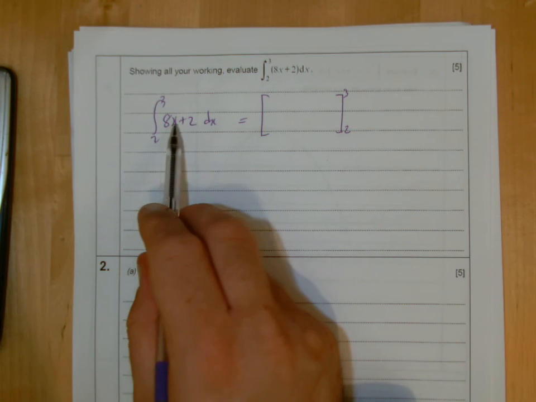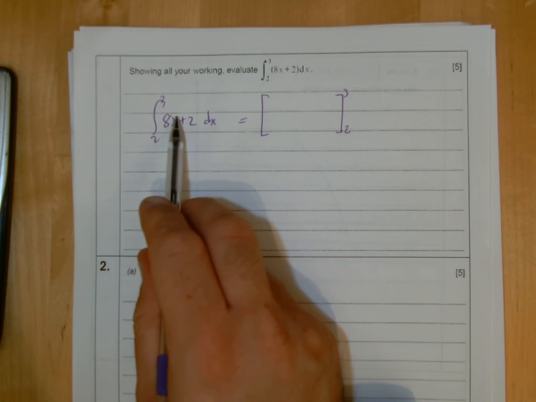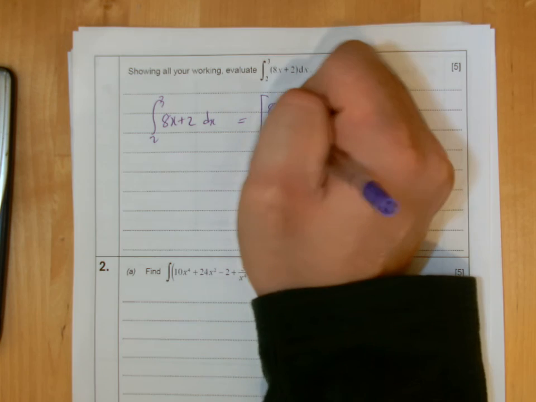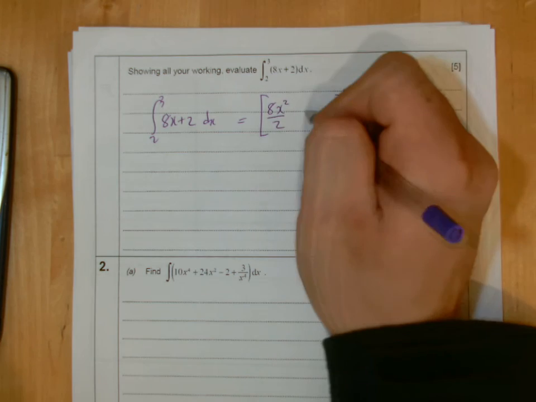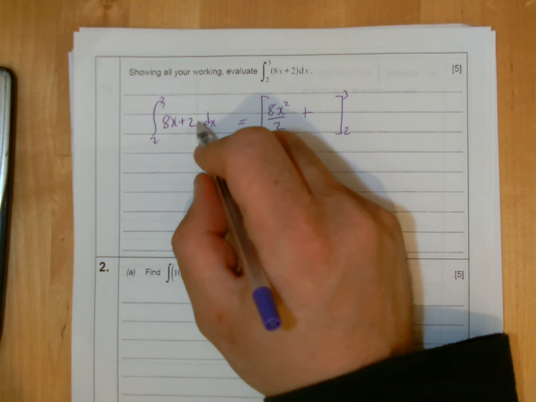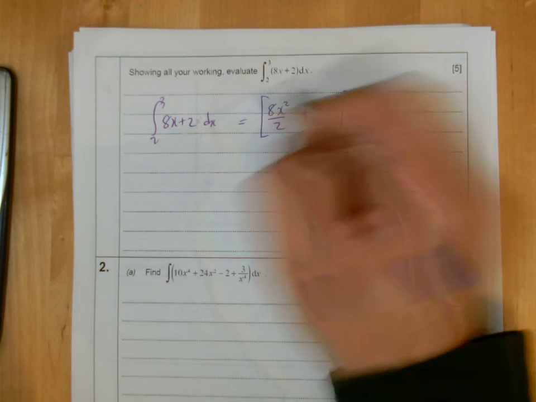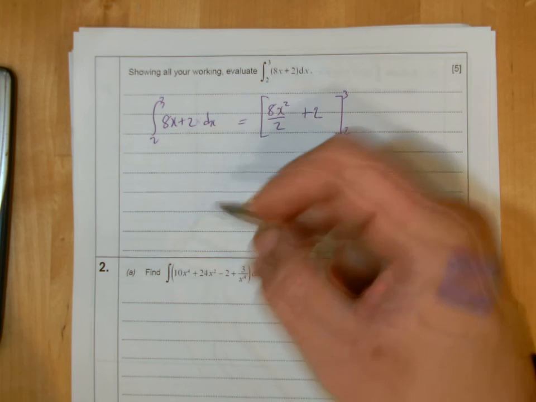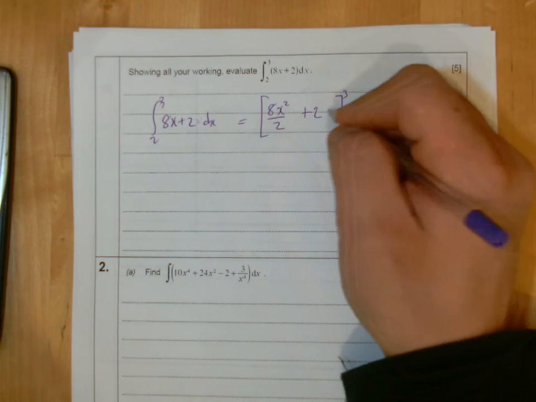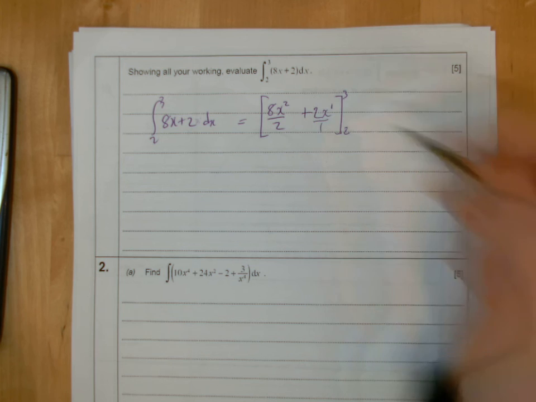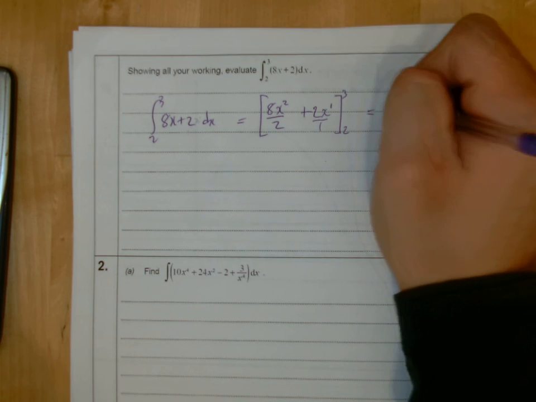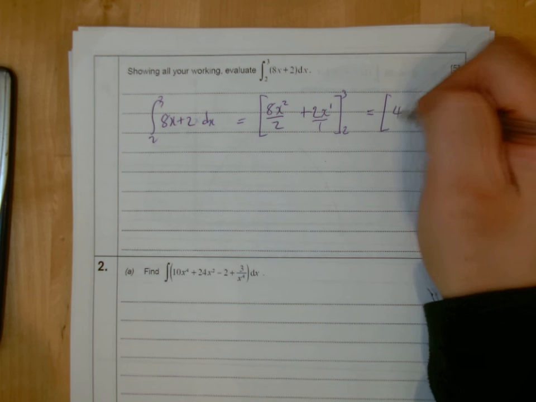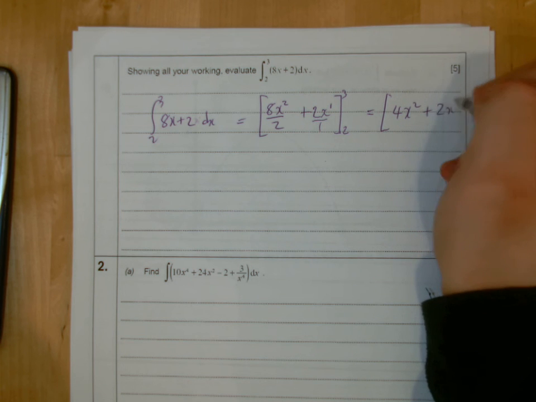So if I integrate this, remember you add 1 to the power. That's 1 already, so if you add 1 to it, it'll become 2 and divide by that new power, 2. And then here, 2, well, there's no x term there, but that's like x to the power 0. So if I add 1 to the power, it'd be x to the power 1, divide by 1. So if I simplify that, 8 over 2 is 4, so 4x squared plus 2x.